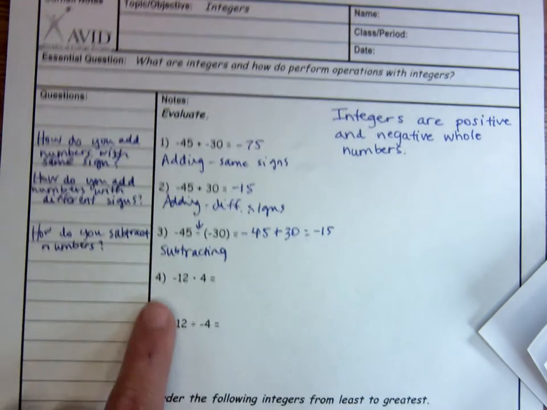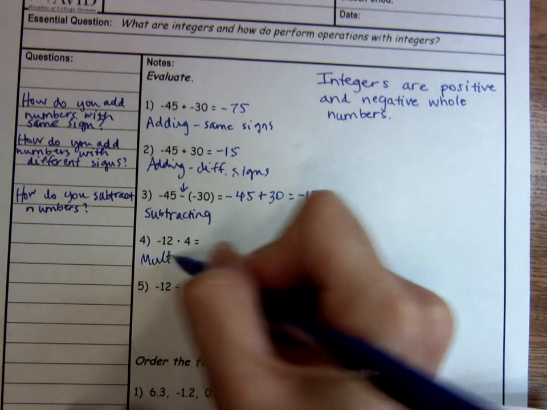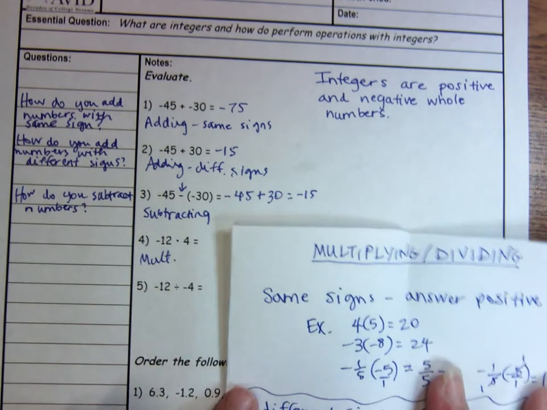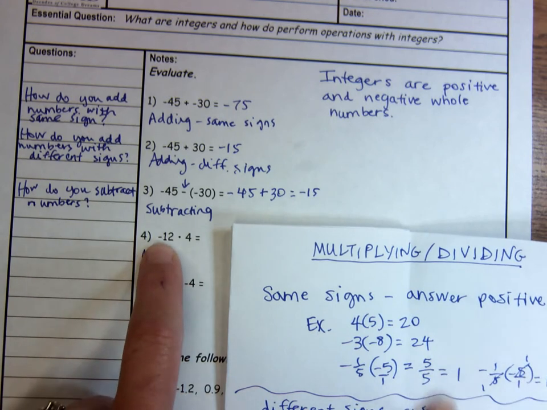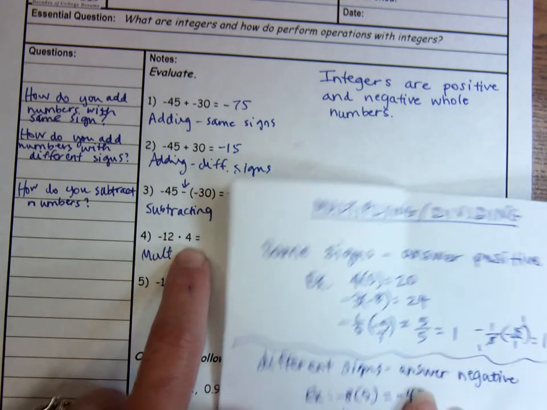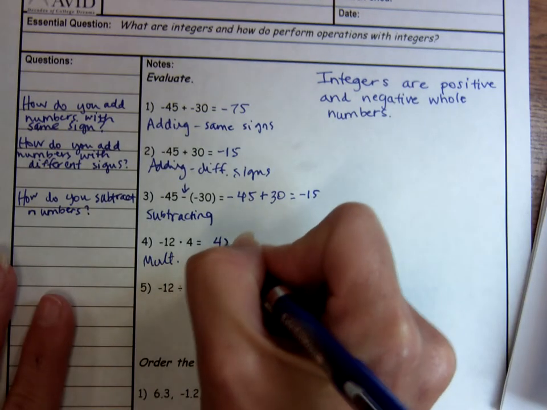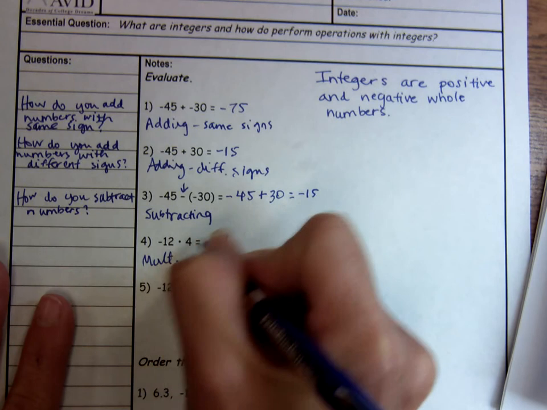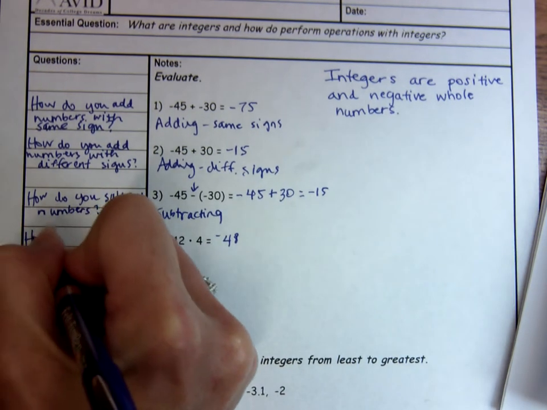Number 4 is a multiplying problem. So you've got to go back to your multiplying page, and for this one, these numbers are different signs, and so our answer is going to be negative according to our rules. So this would be multiplying, it's a 48, and because they're different signs, it's a negative. So a question you might ask yourself is, how do you multiply?